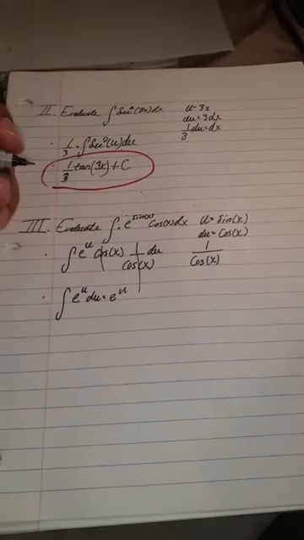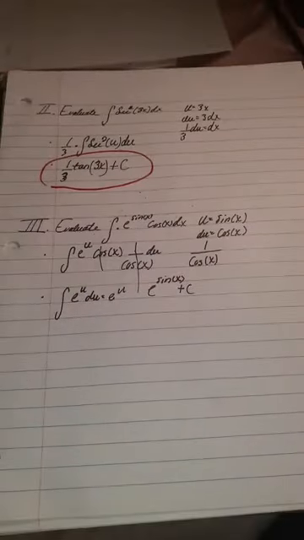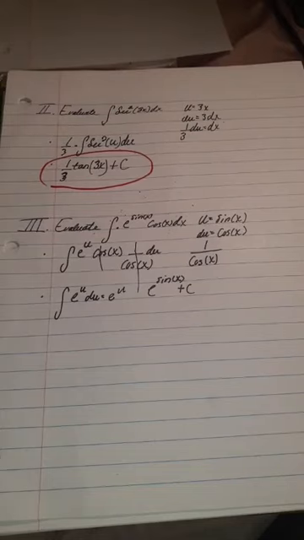So then you just integrate e to the u du, which is just e to the u, and all you have to do is sub the sine of x back in for u, and then add a c. So the final answer for this is e to the sine of x plus c. And that's pretty much what it comes down to for that one. So that was an easy one.